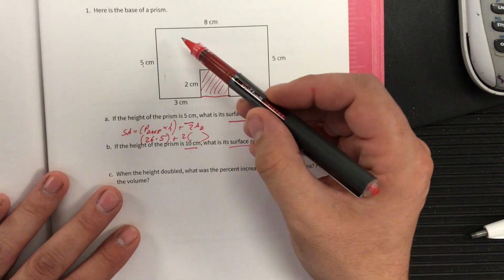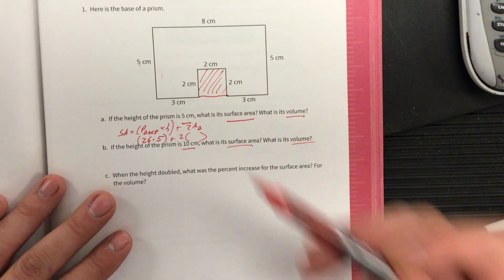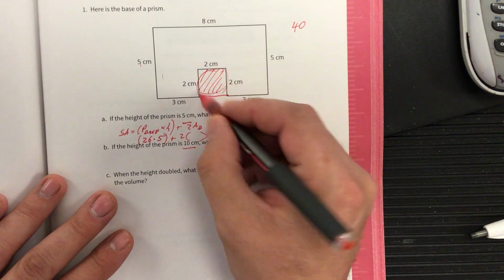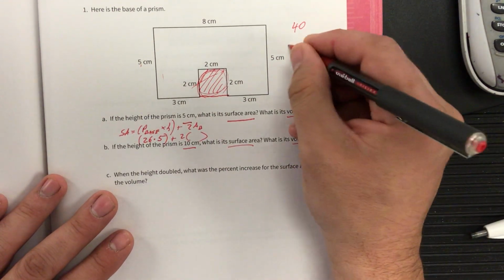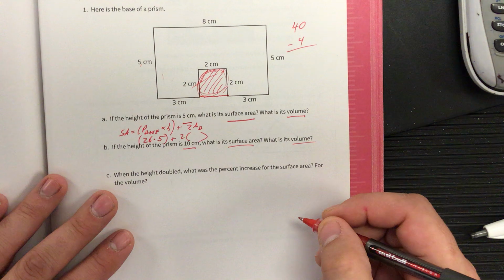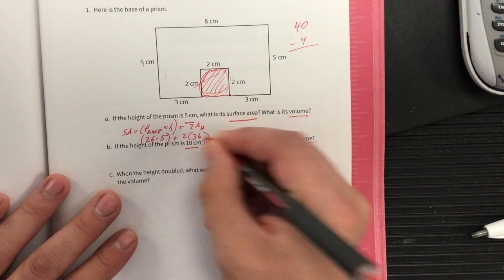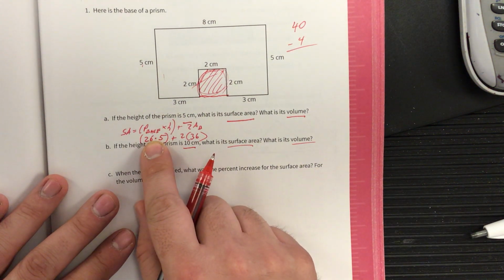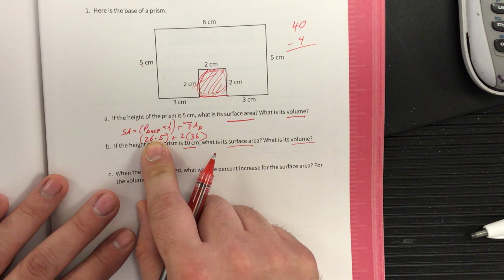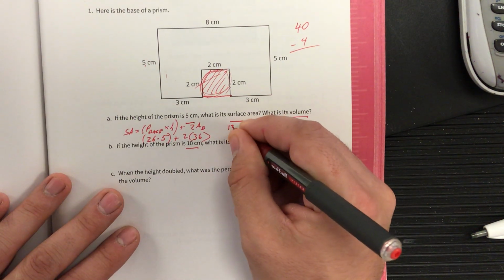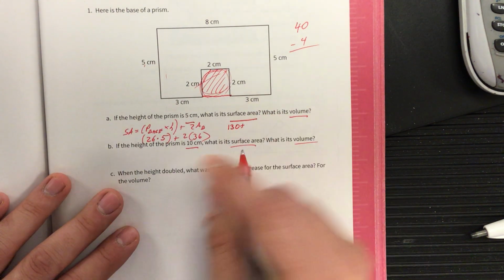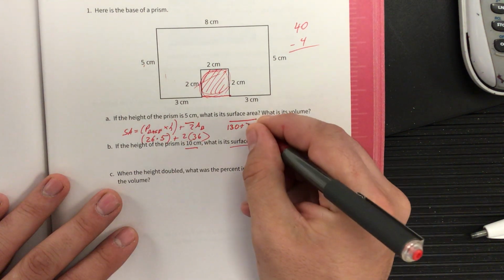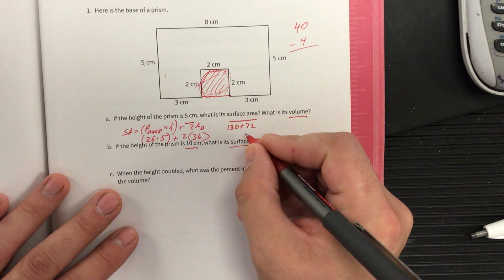Now, what's the area of this base? Well, what is the area of the whole thing if this piece was not missing? 40. 8 times 5 is 40. What's the area of the piece missing? 4. So the area of the base is? 36. All right, so I got to take 26 times 5. 130. Plus 2 times 36, 72. Add them up. 202.